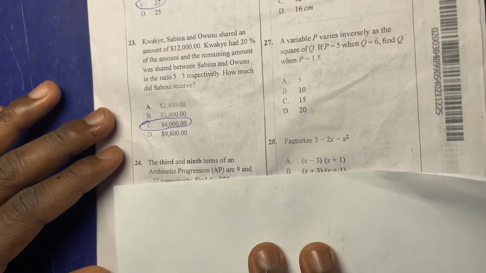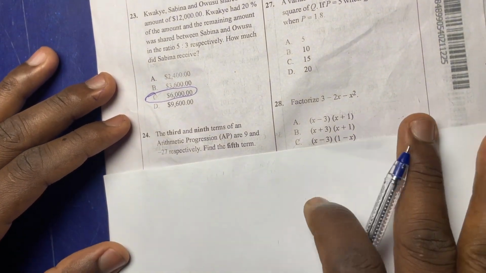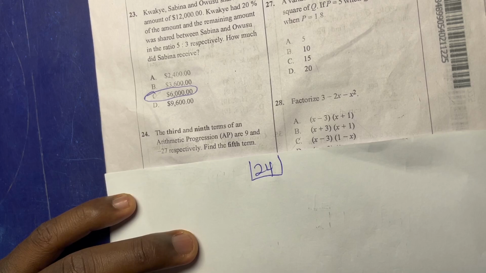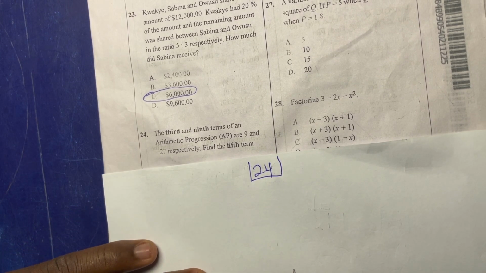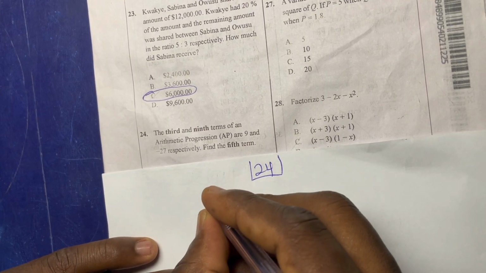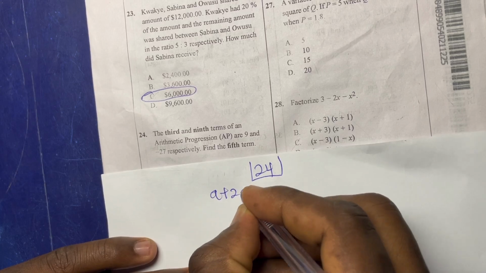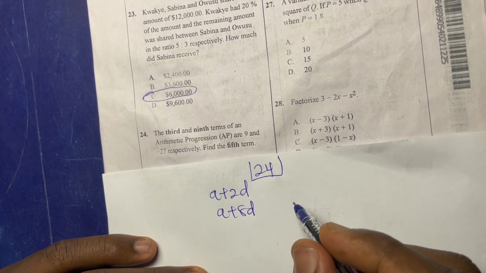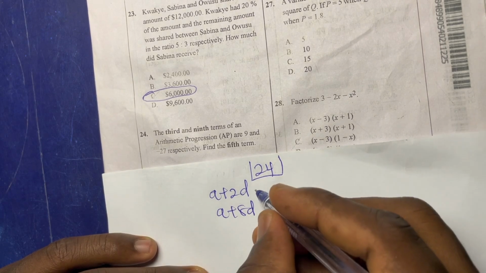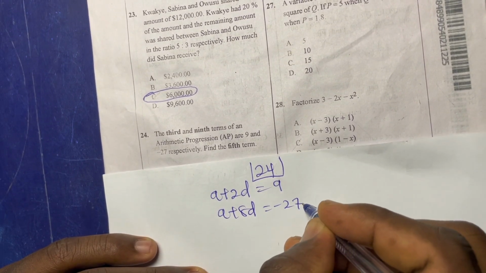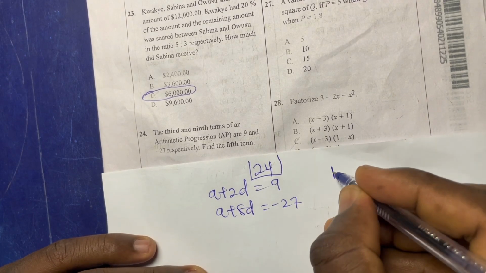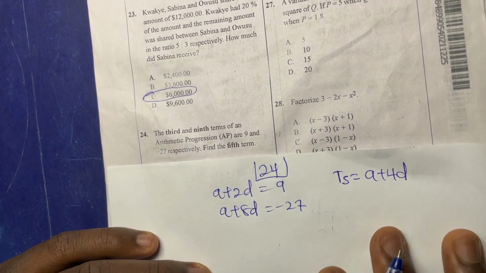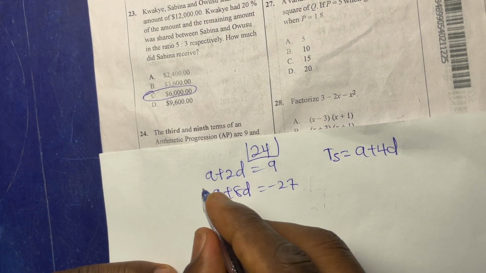I believe you can see question 24 here. Let me write it here. It says the third and the ninth term of an AP are 9 and minus 27 respectively. The third term is A plus 2D, and the ninth term is A plus 8D. We are asked to find the fifth term, T5. The fifth term is A plus 4D. I hope you know that. So let's solve this simultaneously.